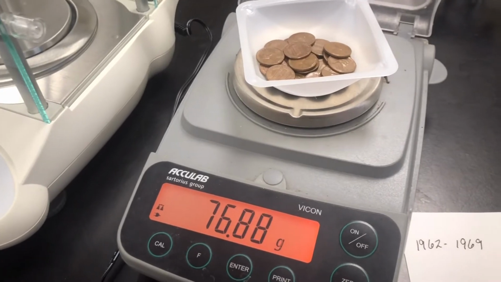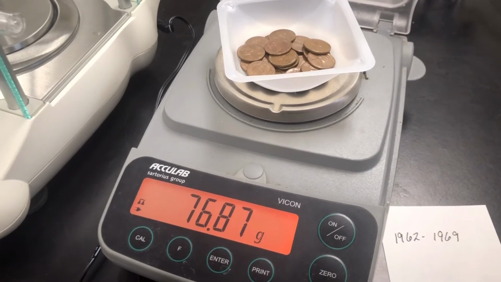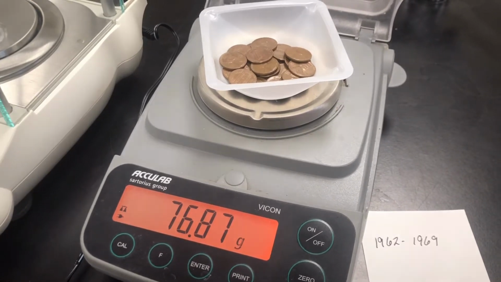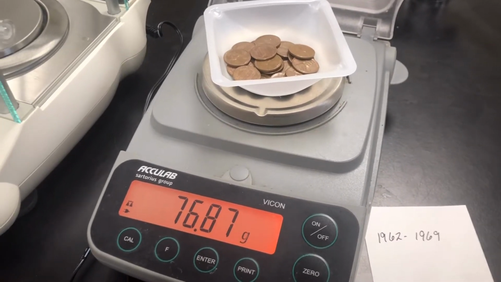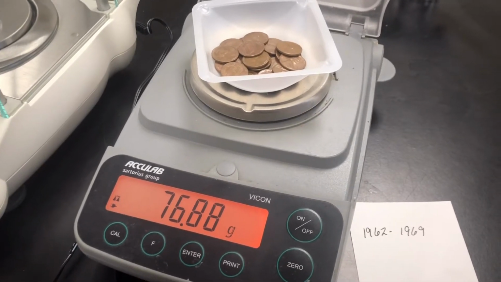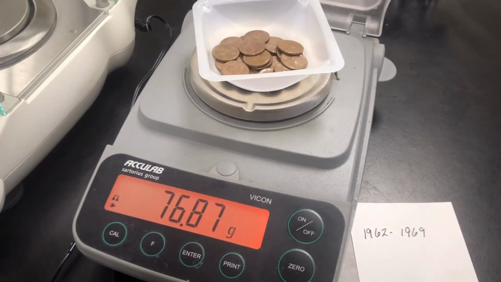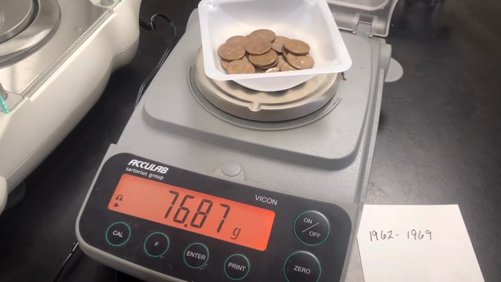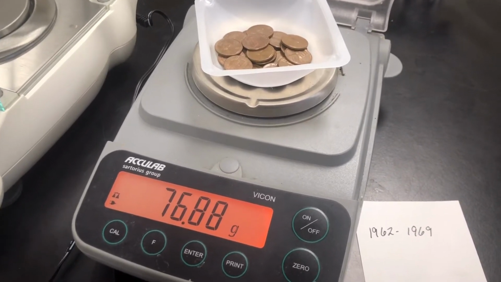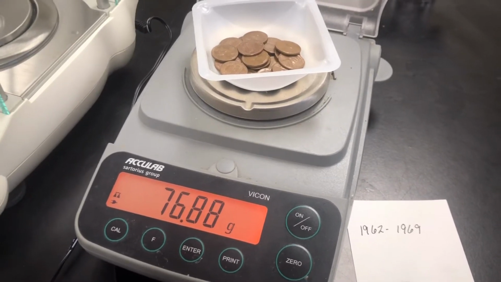Because now, when we put this on here, 25 pennies have 76.87 grams. So that's what you're going to want to write down. And then to find the individual mass of each penny, you can divide that by 25. So yeah, we've got a little error in here. And so we're going to record that at 76.87 grams for the 25 pennies for the 1962 to 1969 set of pennies that we have.